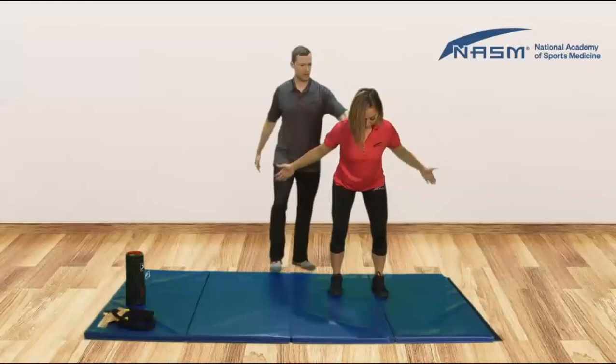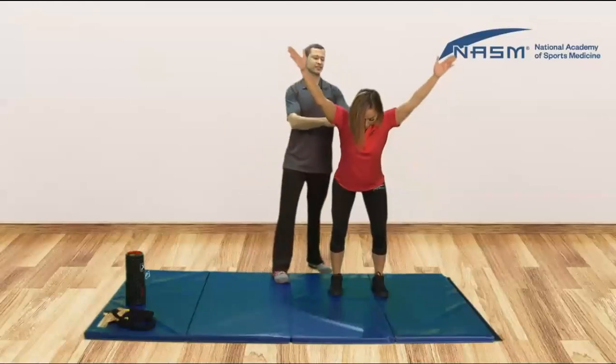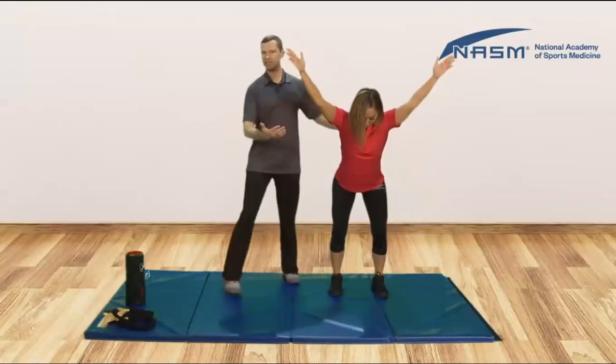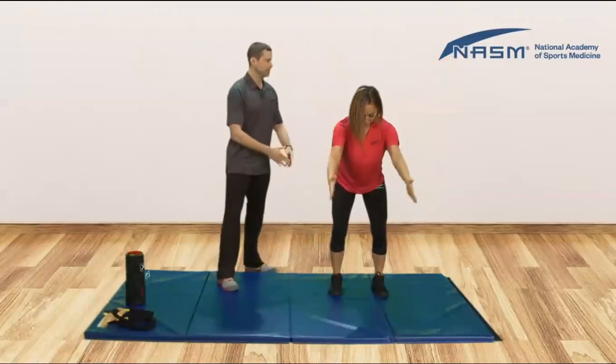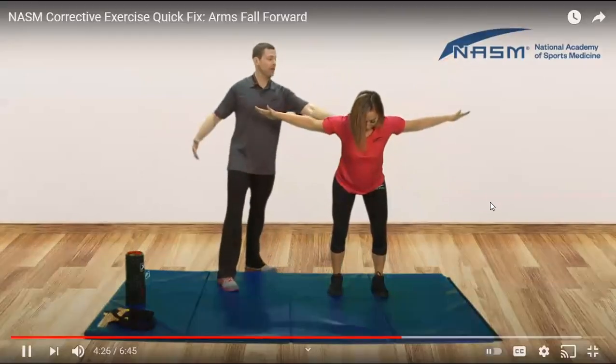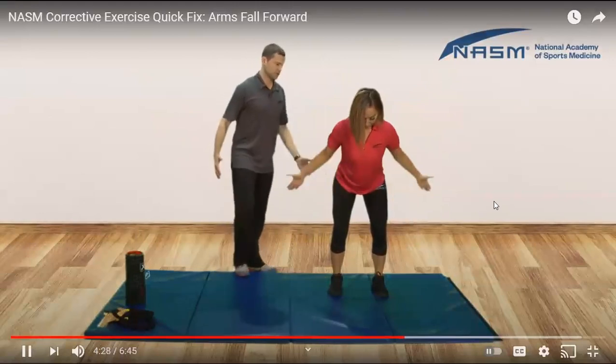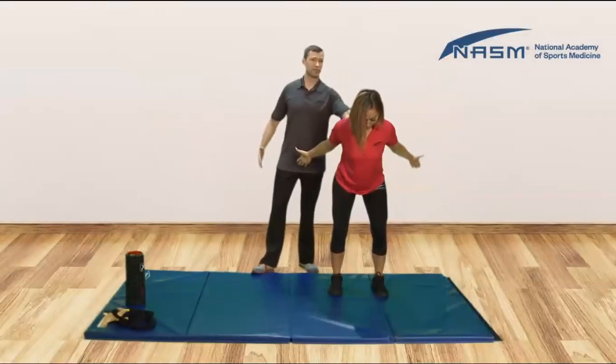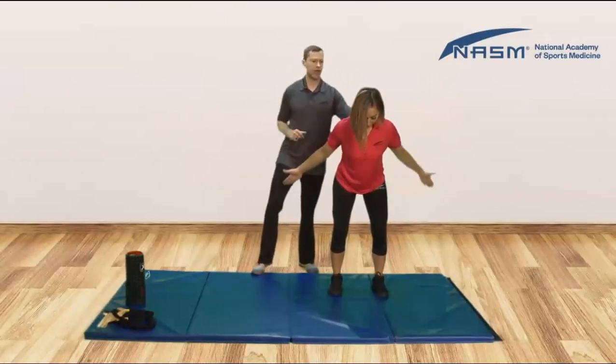Good, go ahead and do another one. Y position, this exercise is called scaption. So she's doing a scaption here. Go ahead into your T, this is a reverse fly, and then let's go ahead into your A position. And if you guys are familiar with our work, this is what we call a floor cobra, except we're standing now, so this is a standing bent over cobra. Let's go into our combo number 2, Annie.